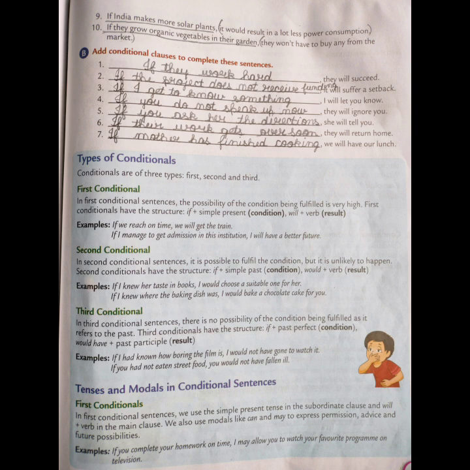Similarly, second sentence is, if I manage to get admission in this institution, I will have a better future. Means why do you take admission in big schools and colleges? What is the reason? Because you know that if you study in such a big institution, very good institutions, then what will happen? You will have a better future. So the chance of the condition being fulfilled is very high.